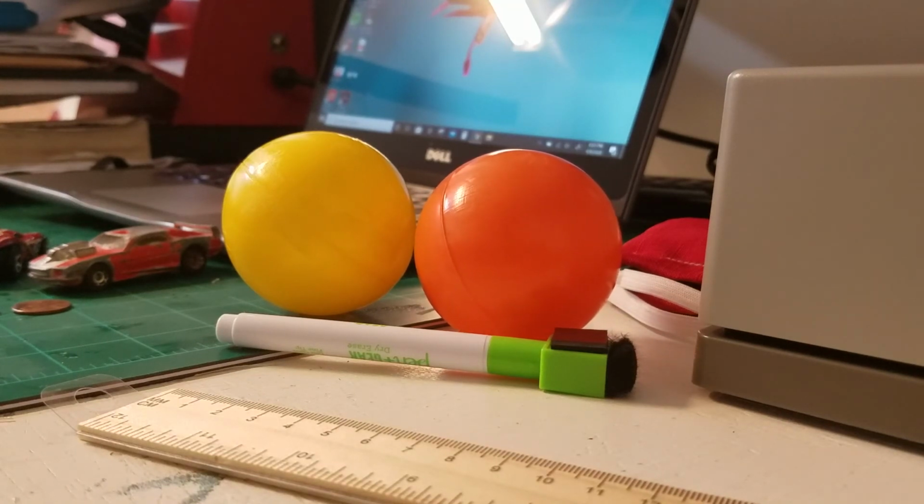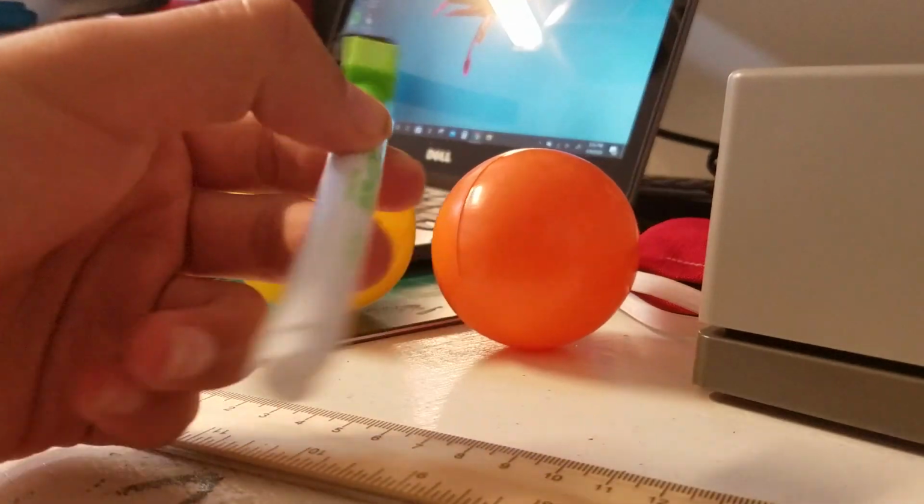Now 8.4 is about 3/4. You could say it's about 3/4 of 12. So I think it's a pretty accurate number, and that's how you find the center of mass of an object.